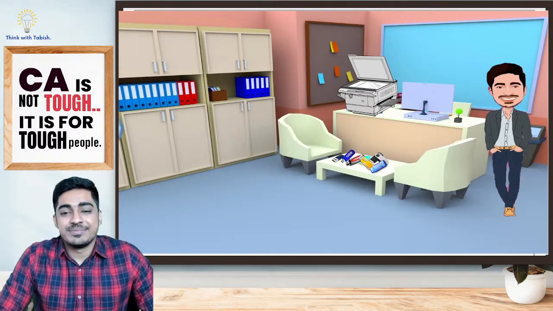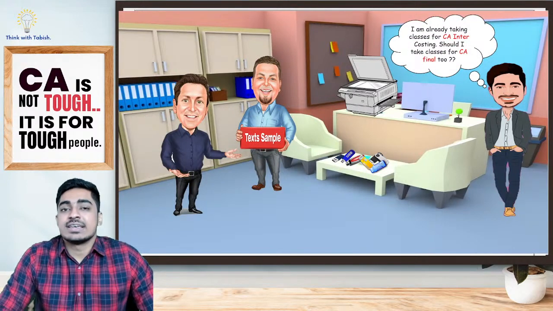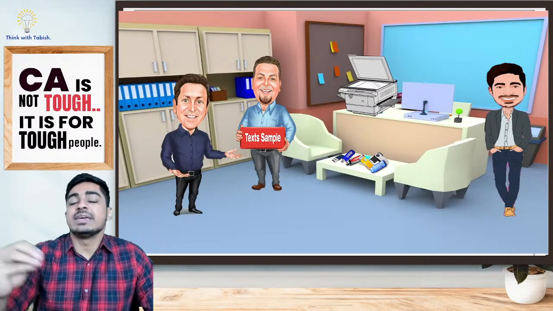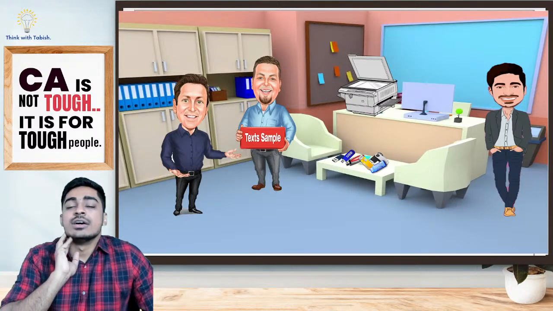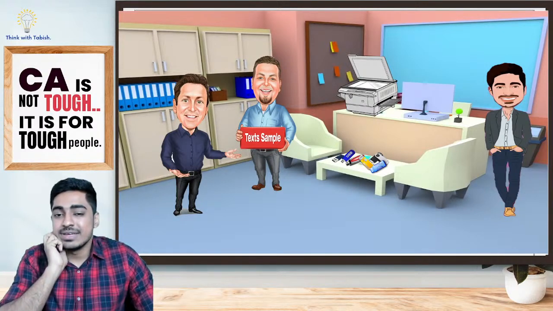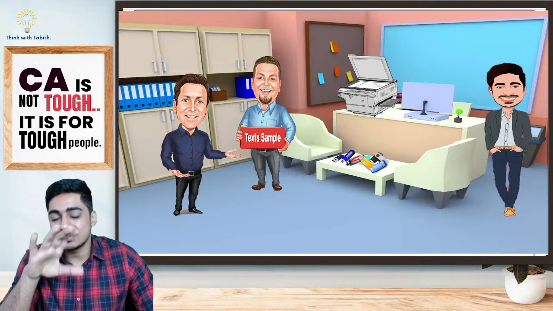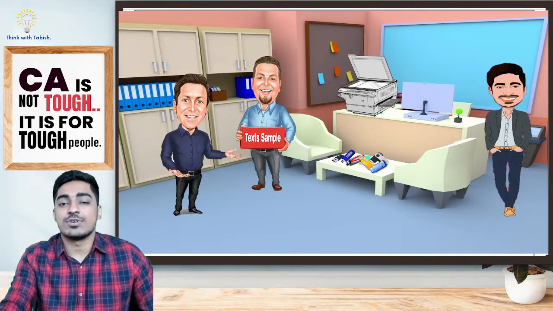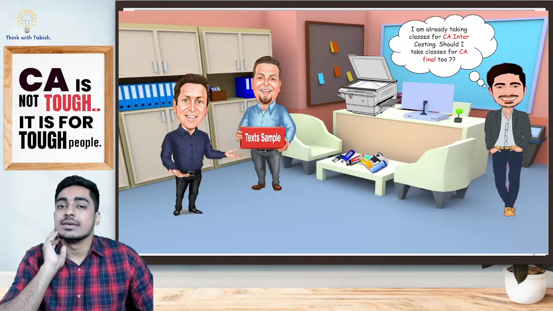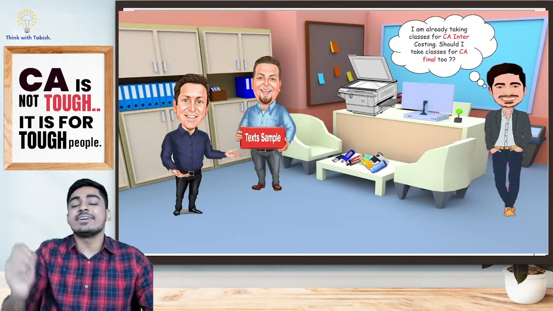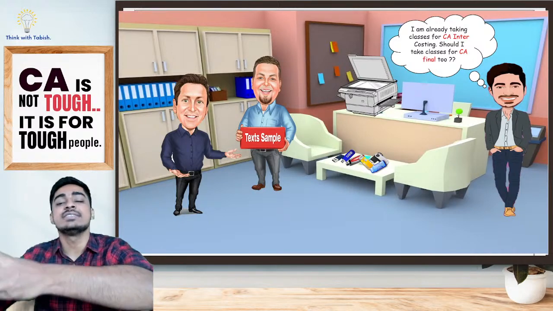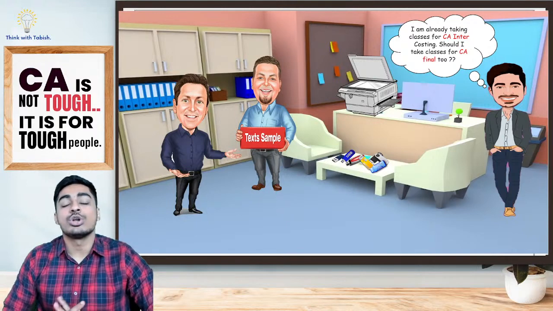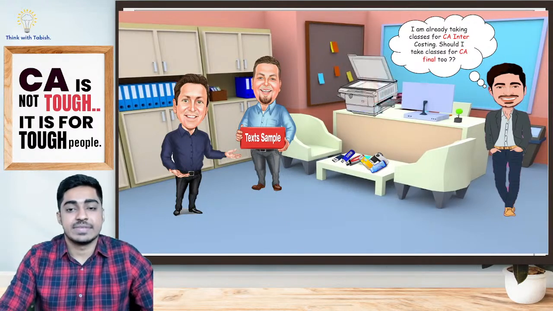Suppose this is me, okay? As soon as I qualified as a chartered accountant, I began with my CA inter classes. I started providing CA inter classes. This is my team. Yes, we have pen drive, we have Xerox machine. Yes, all these things we have. Now I'm thinking, should I start taking classes for CA final as well? Yes, so I'm trying to see what all relevant cost will I incur. If I take the decision that I will take classes for CA final, what all cost I will be incurring. Yes, so all these things I have 2 employees with me. This is my recording studio where I record.